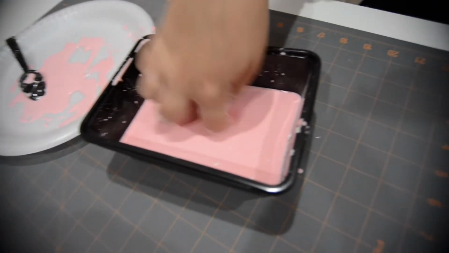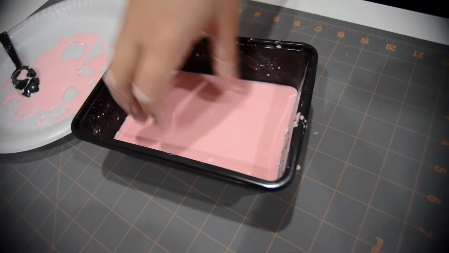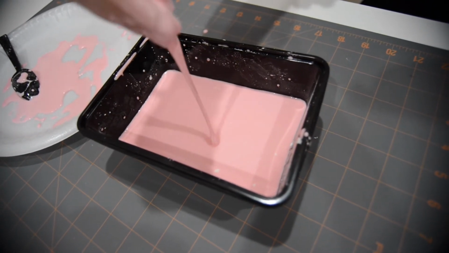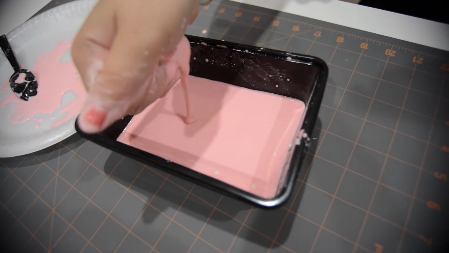Try squeezing the oobleck. Notice how it becomes a solid. And when you stop applying a force, the oobleck will run off your hand like a liquid.